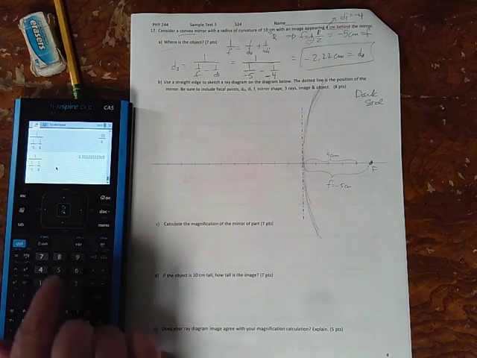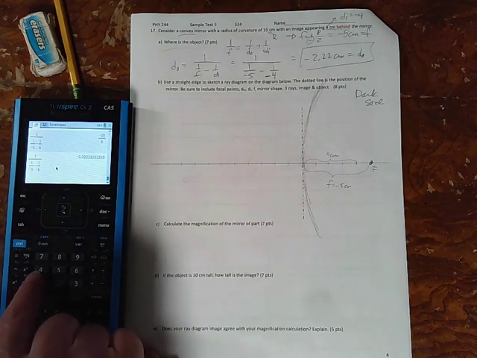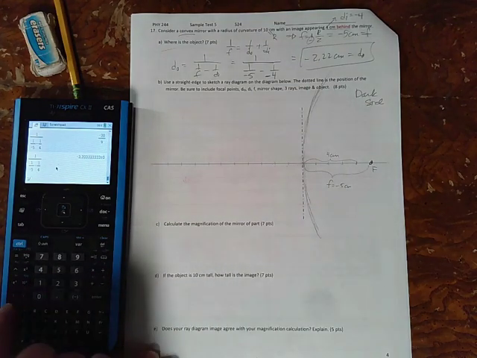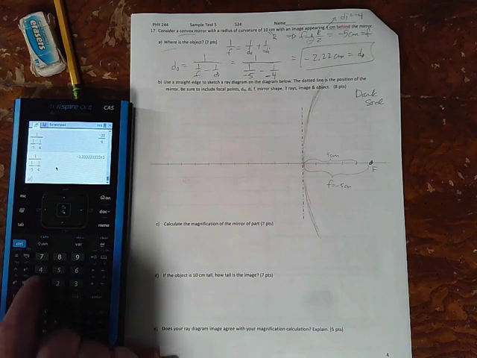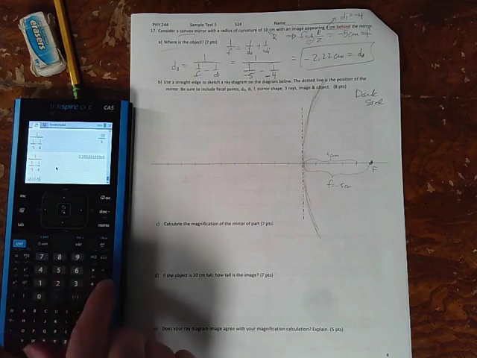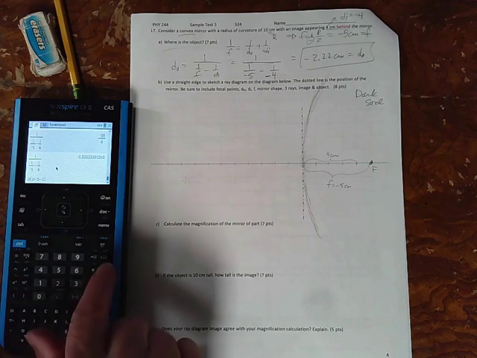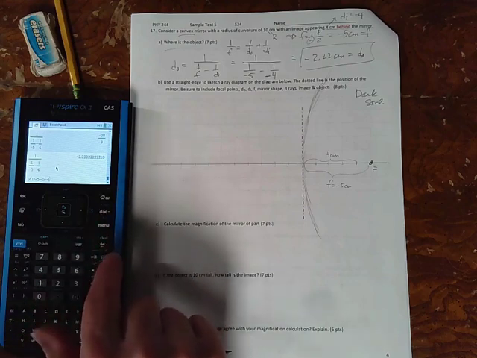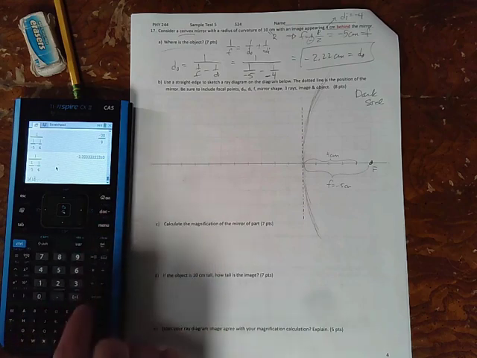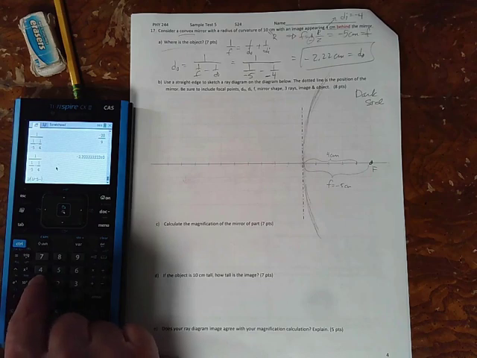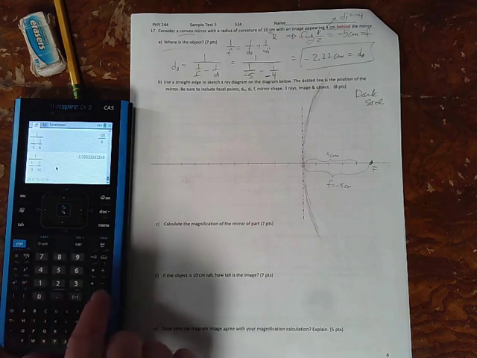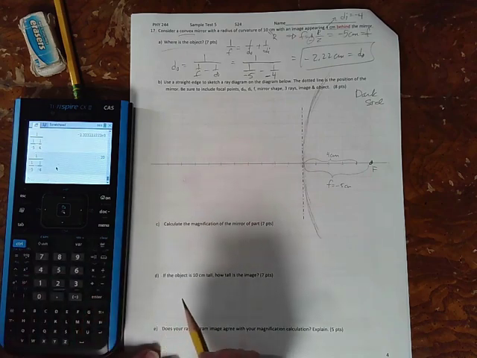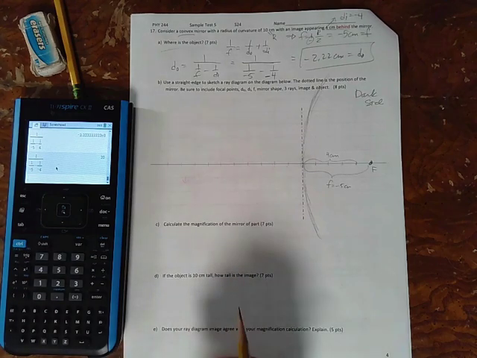Let's try this again. 1 divided by -5 minus 1 divided by -4. I think I did that wrong. -5 minus 1 divided by -4. That's 20.